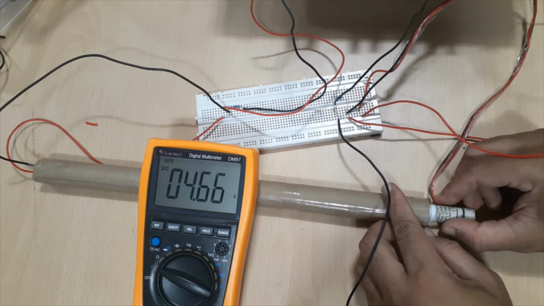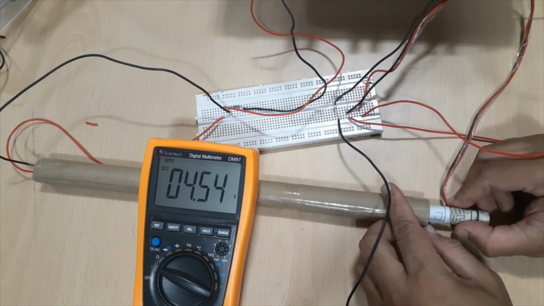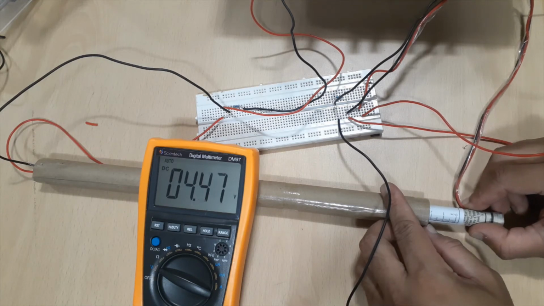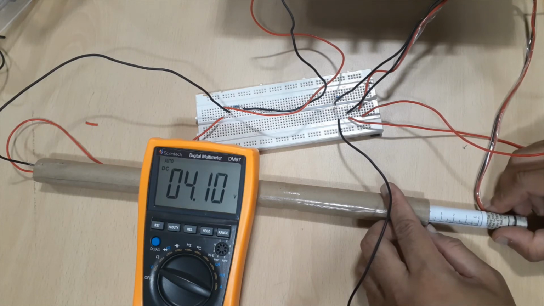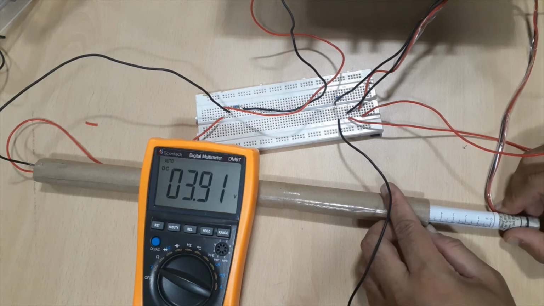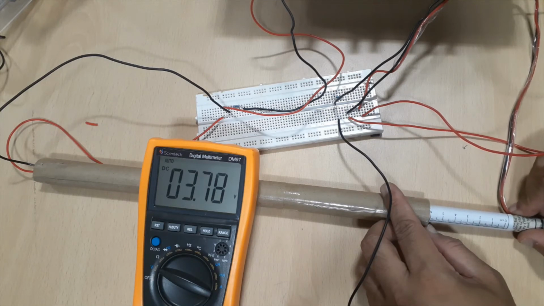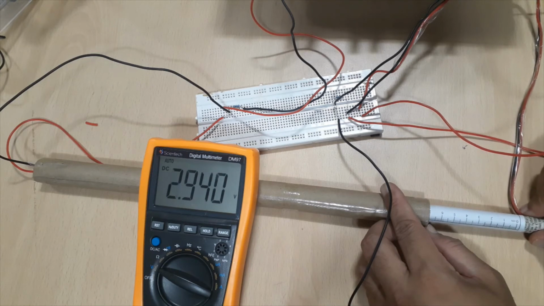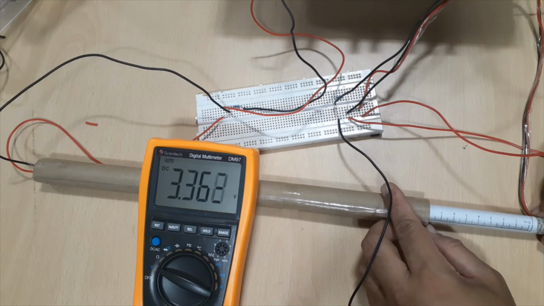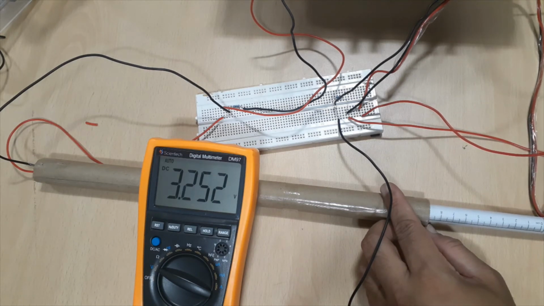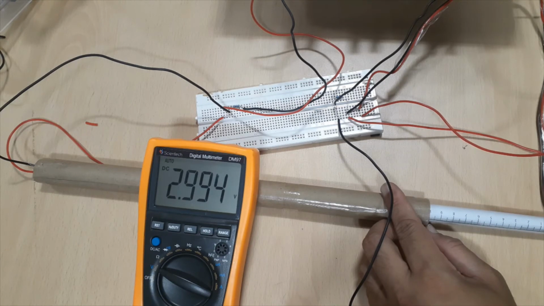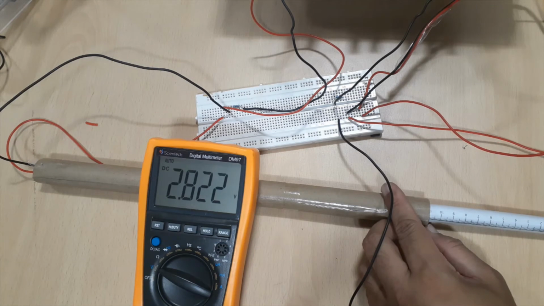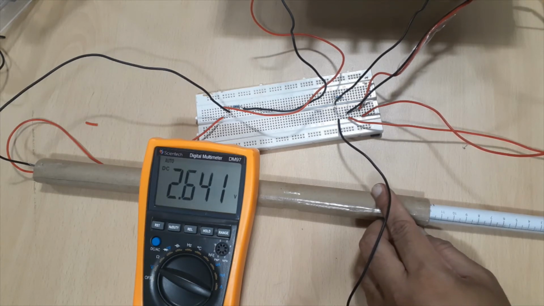So this is 0 centimeter, 4.66 volt. 1 centimeter, 4.54 volts. 2 centimeter, 4.41. This is 3 centimeter, this is 4, 5, 6, 7, 8, 9, 10, 11, 12.